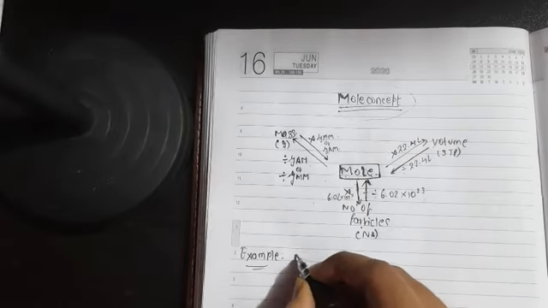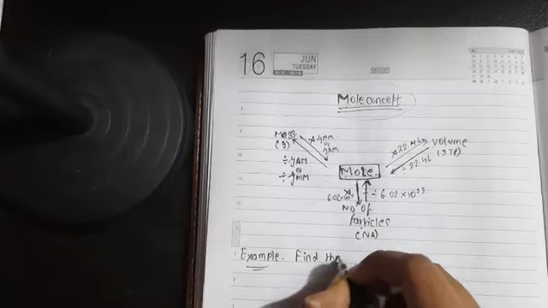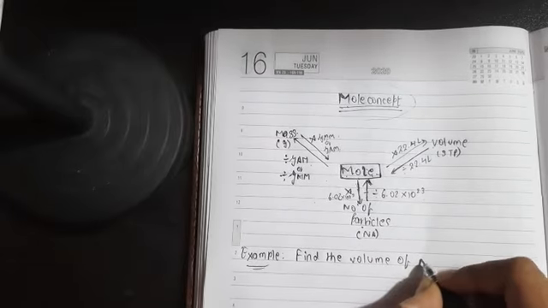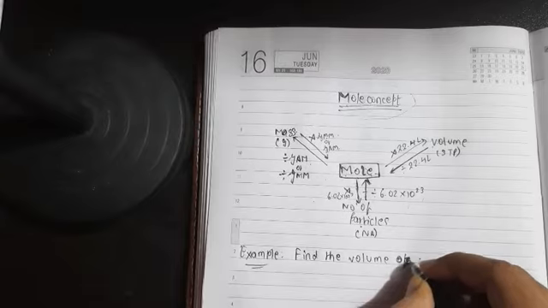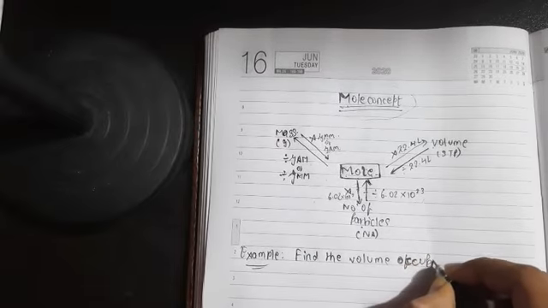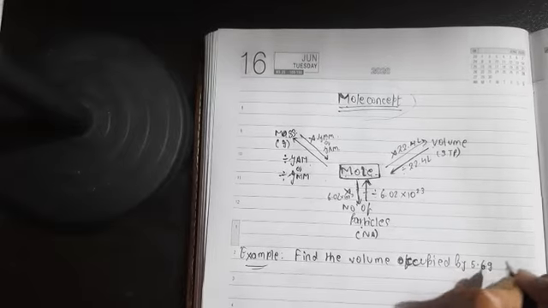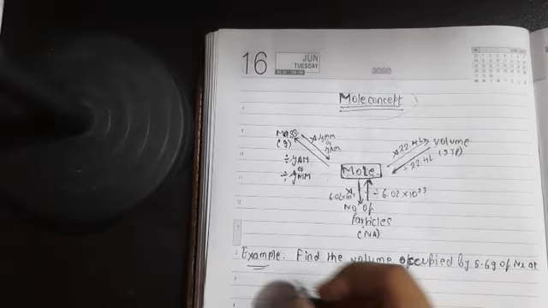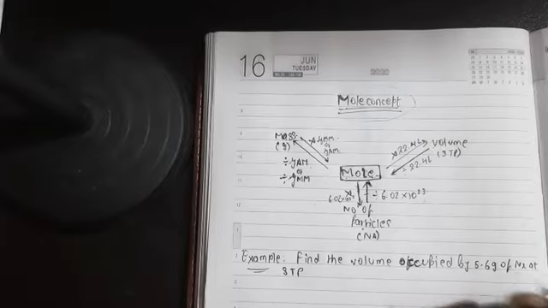Okay, so our question is, find the volume occupied by 5.6 grams of nitrogen at STP. You know very well STP means volume.